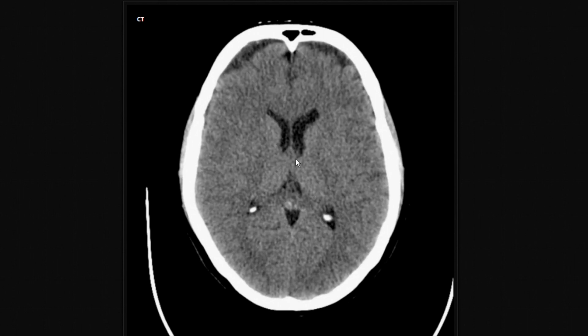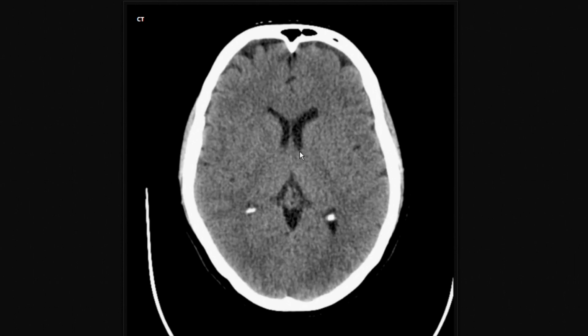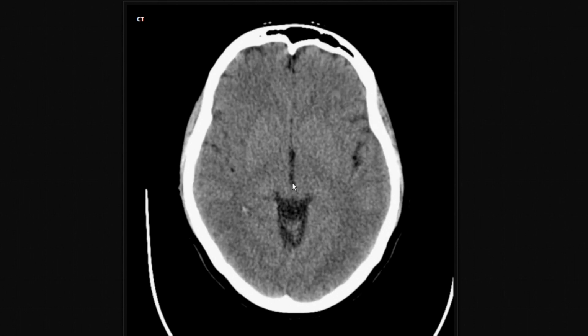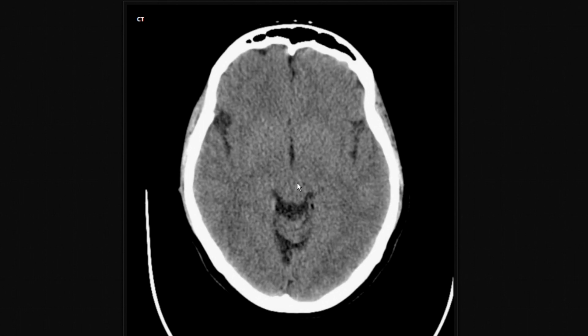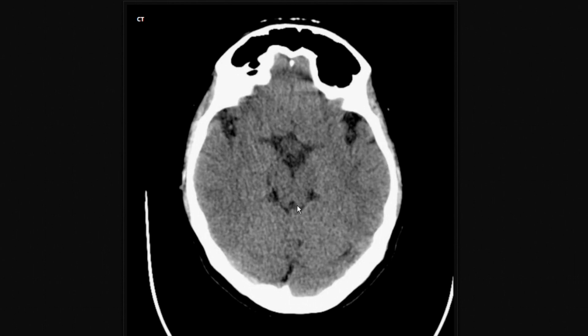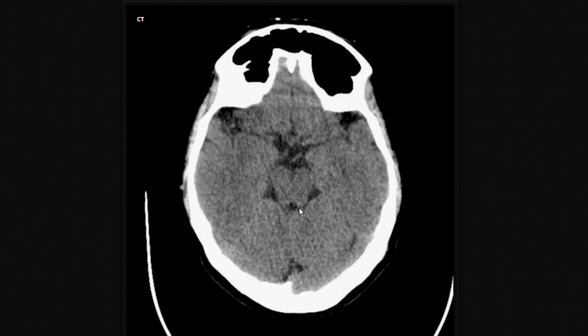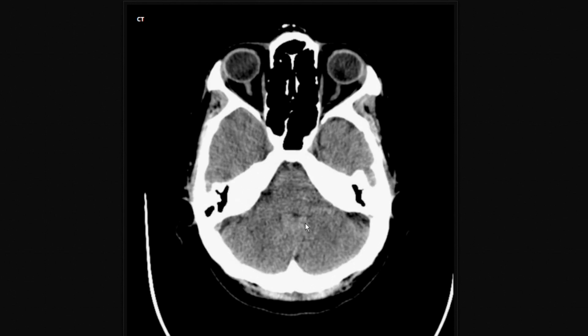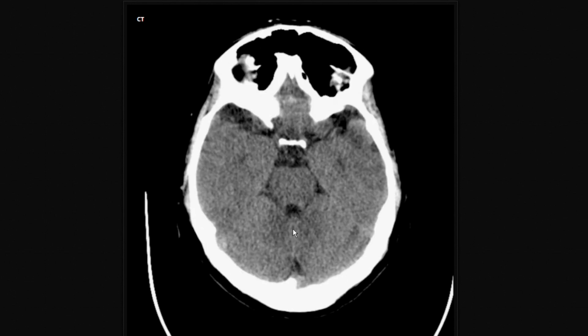Then at the frontal horns junction here, we have the foramen of Monro around this area, and this drains into a slit-like structure, which is this one, which we call the third ventricle. From the third ventricle, the CSF goes down through the aqueduct of Sylvius to the fourth ventricle, and then to the foramina of Magendie and Luschka.